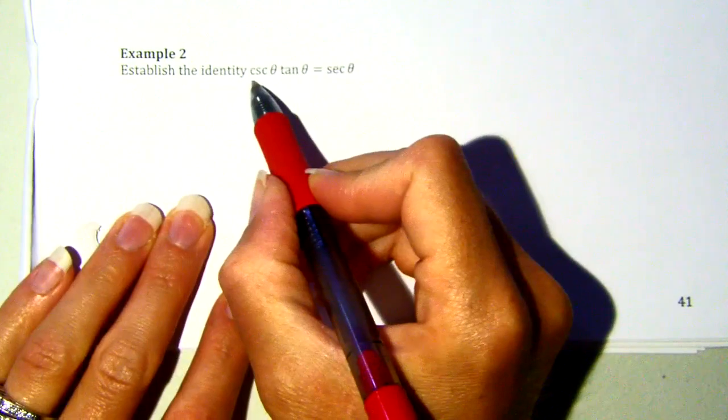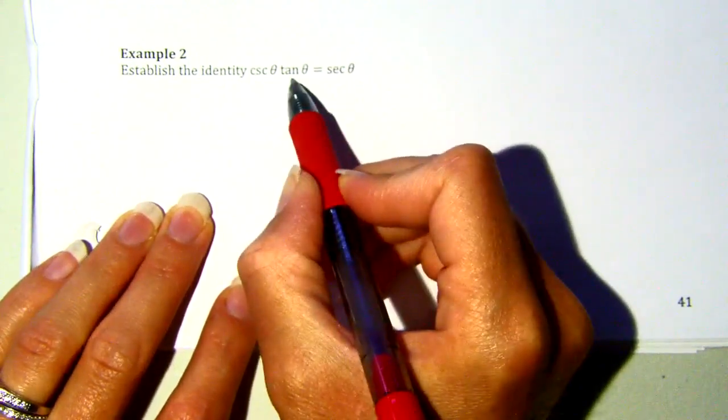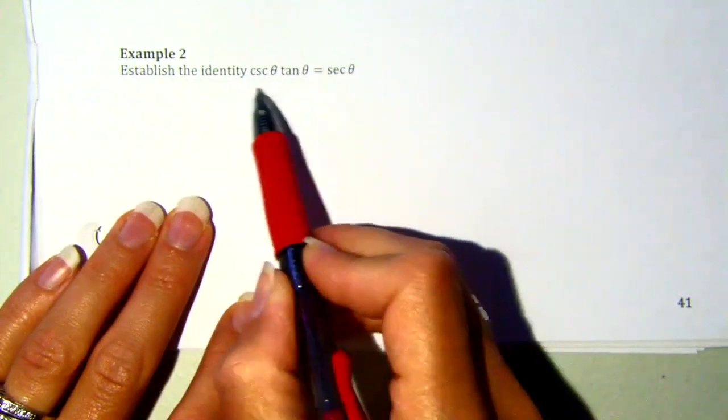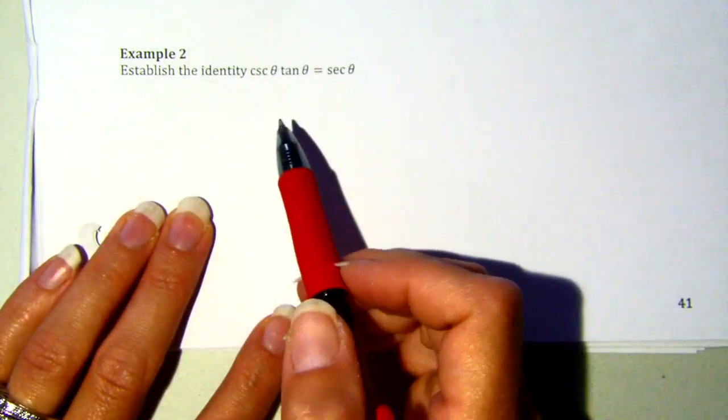Establishing identities. Whenever you need to establish an identity, you're going to work on one side or the other and try to show or prove that it's equivalent to the other side. When you establish identities, you always want to start with the more complex side first. In this case, we have cosecant of theta times the tangent of theta is equal to the secant of theta. This left side is more complex than the right side. We're going to start with the left side.